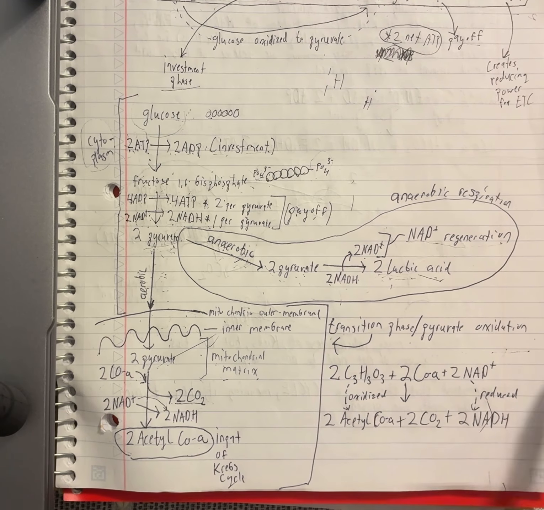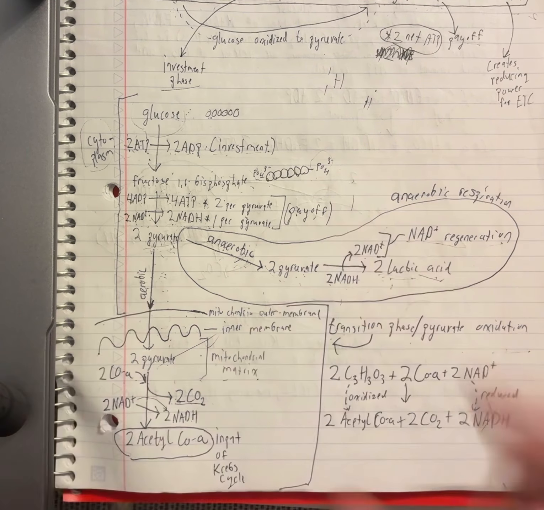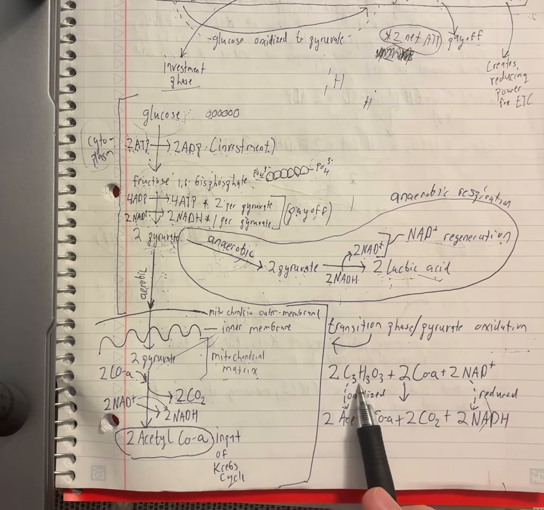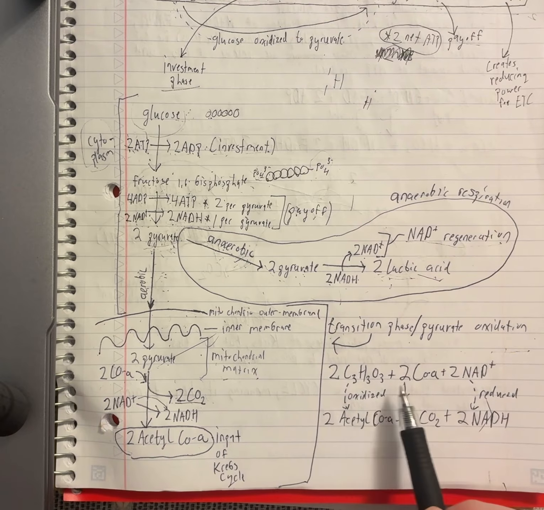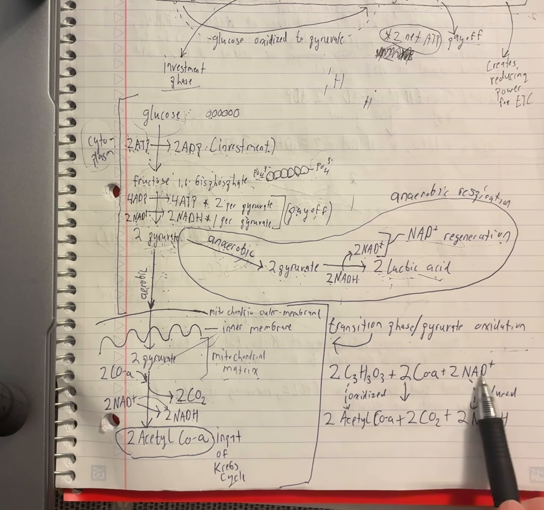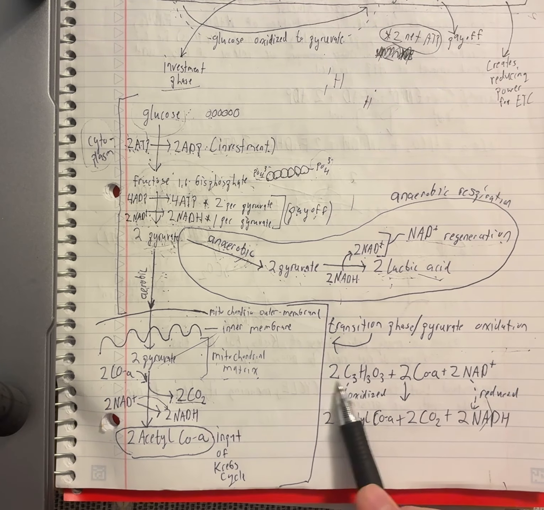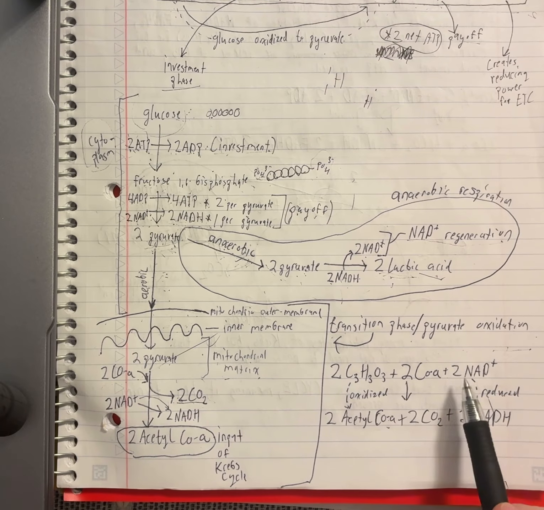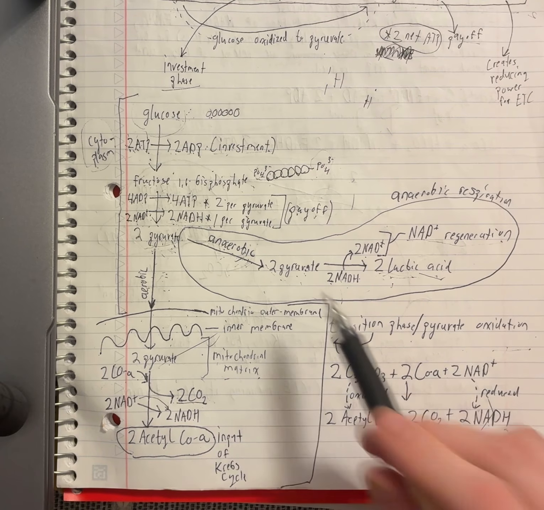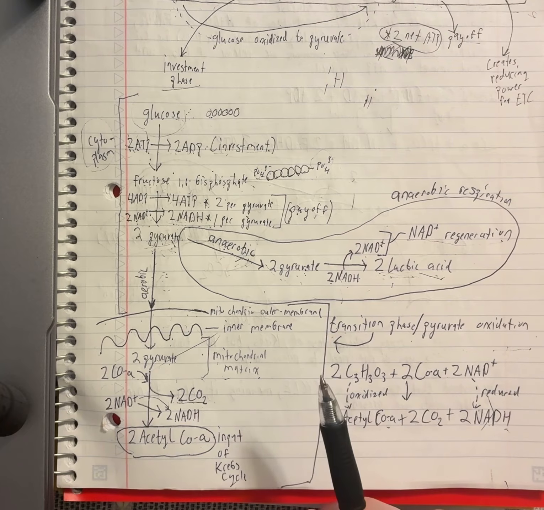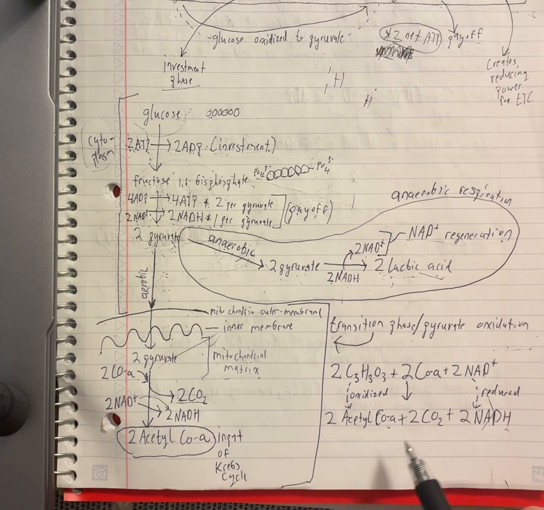And just to visualize the equation that we would have over here for the transition phase, we have 2 C3H3O3, which is our pyruvate, plus 2 coenzyme A's, plus 2 NAD pluses. So those 2 pyruvates are going to be oxidized into acetyl-CoA, and these 2 NAD pluses are going to be reduced to NADH. So you may notice that we're getting a lot of NADH so far in this aerobic pathway, and that'll become really important later when we get to the electron transport chain, and we'll get to that later.